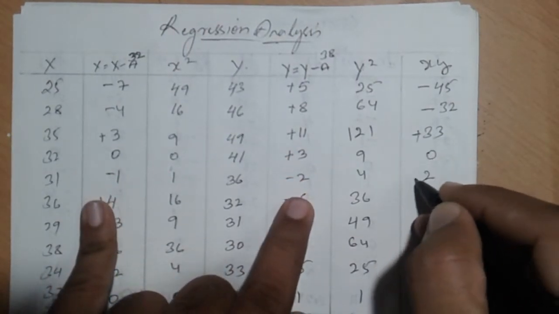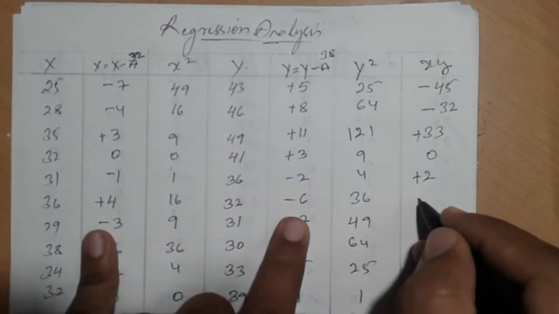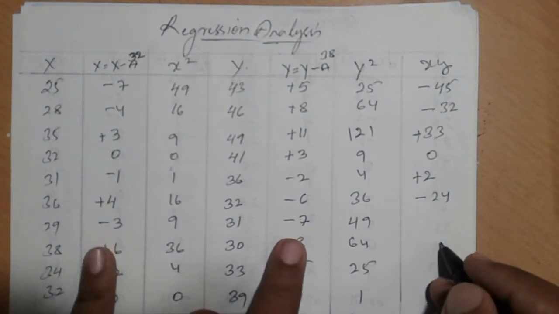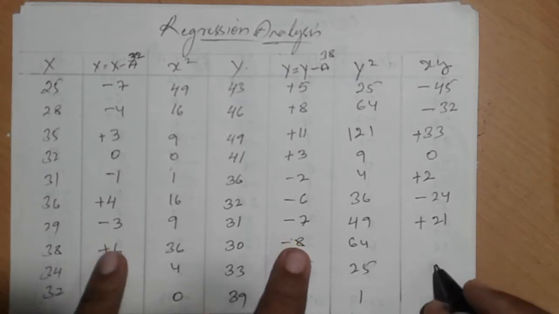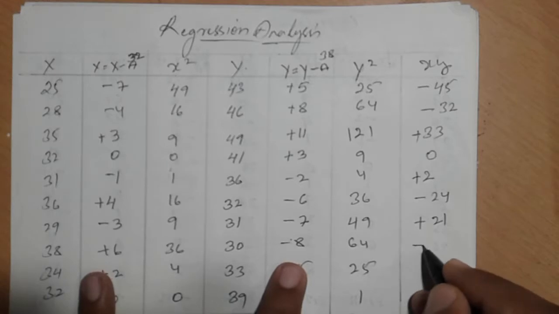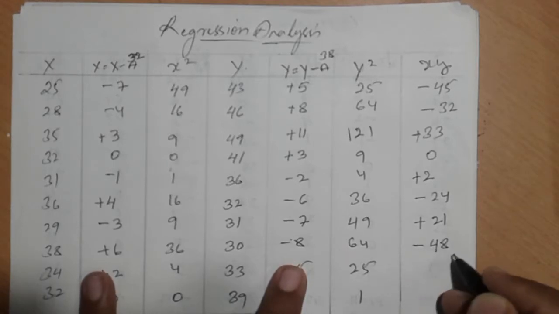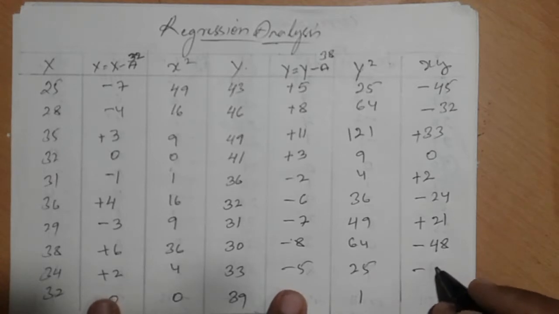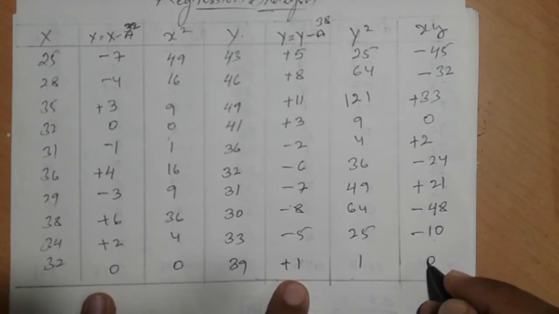2 1s are 2, plus 2. Plus into minus, minus. 6 4s are 24. Minus into minus, plus. 7 3s are 21. Plus into minus, minus. 8 6s are 48. Plus into minus, minus. 5 2s are 10. 0 into 1 is 0.